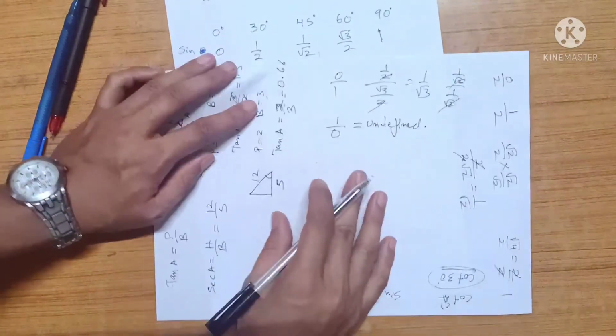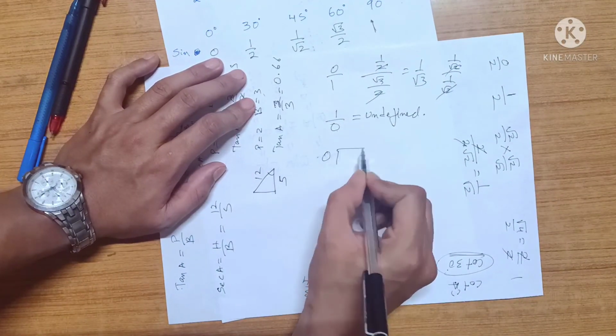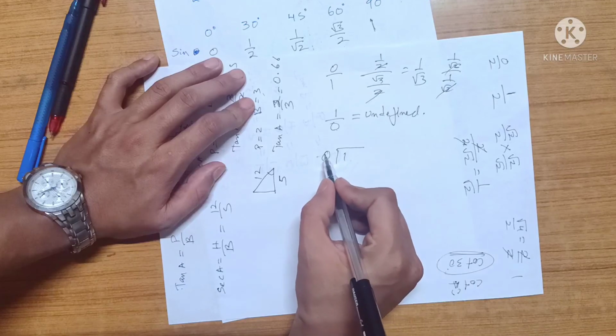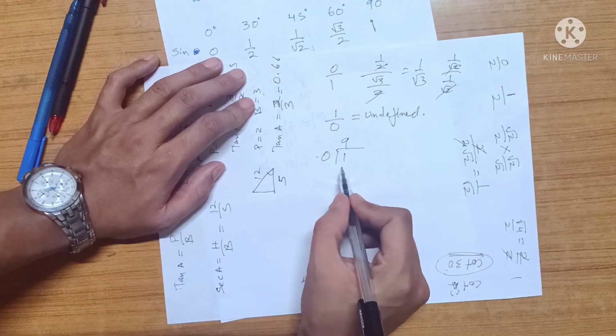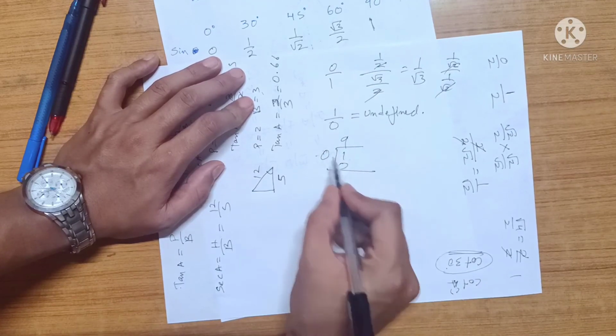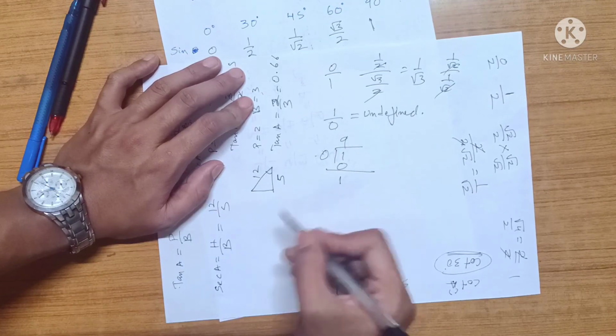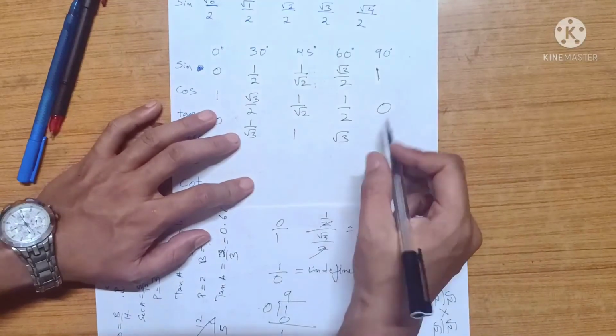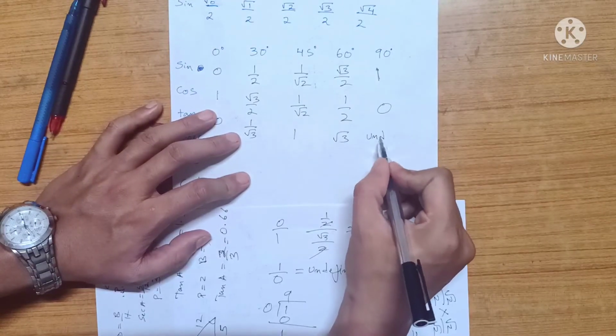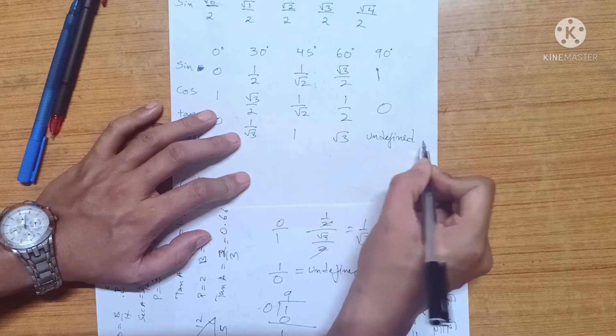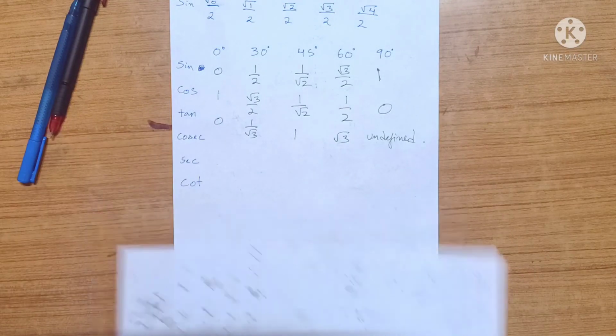Anything divided by 0. Why it's like that is because if you divide 0 by something, no matter what number you put, the answer will always be 0. So 0 into anything is always 0. So you can't get back the number, it's invalid. So undefined. So that's how you find tan.